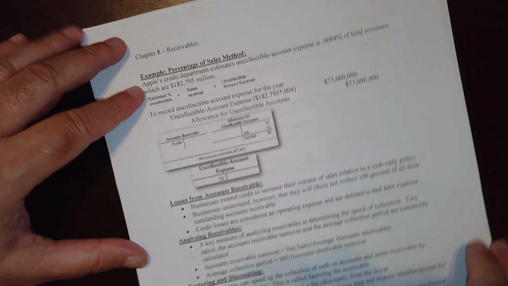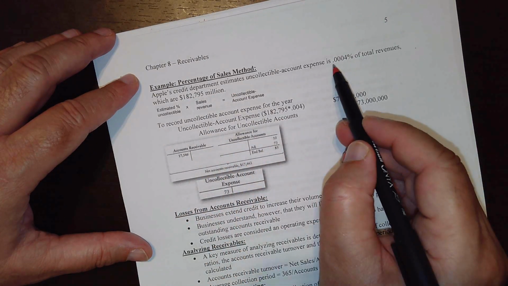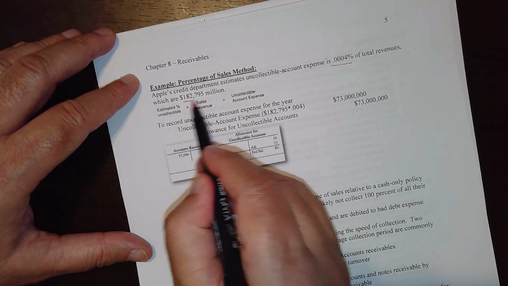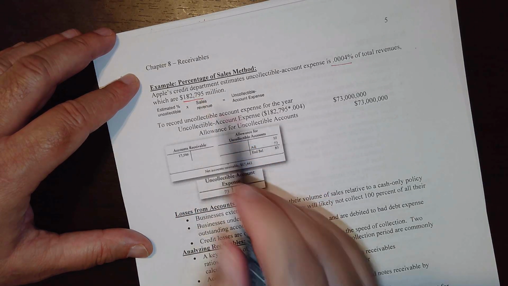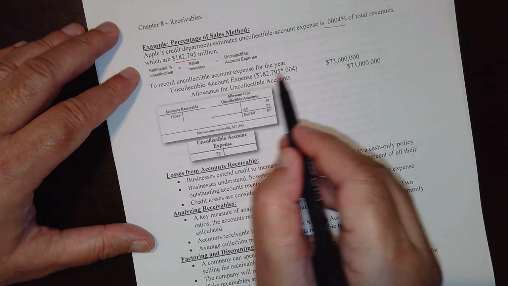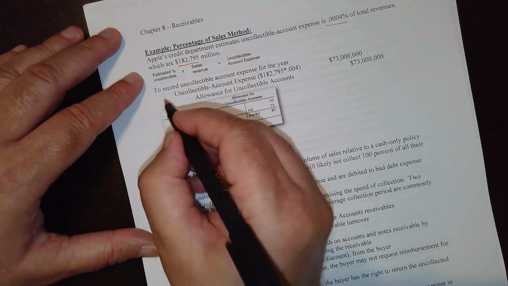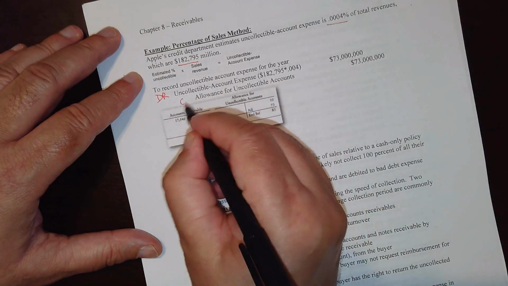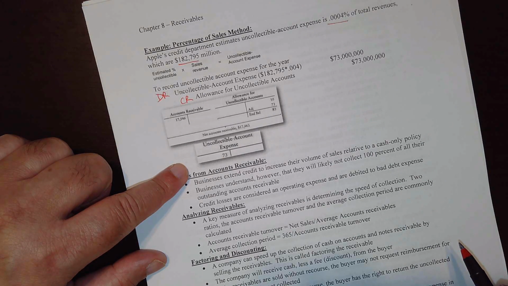So, another example of the percentage of sales method: a credit department estimates uncollectible is 4% of total revenue, which is 182,795. So your uncollectible amount would be this number multiplied by 0.4, which is $73 million. You're going to debit the uncollectible and credit the allowance. And that's how you're going to put it together.